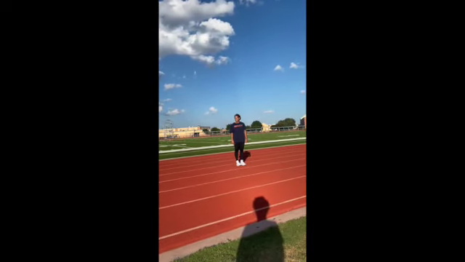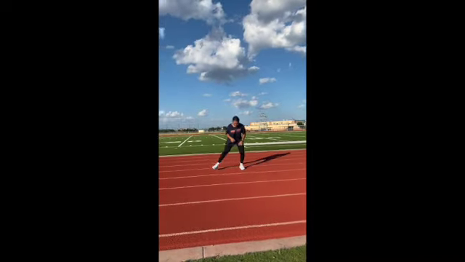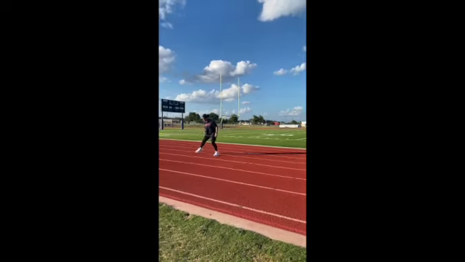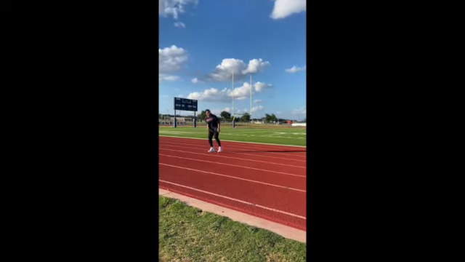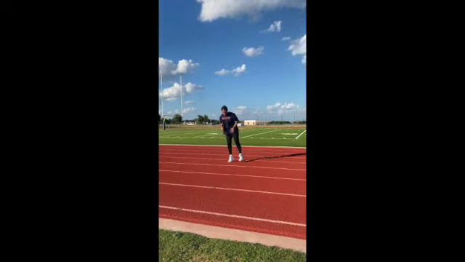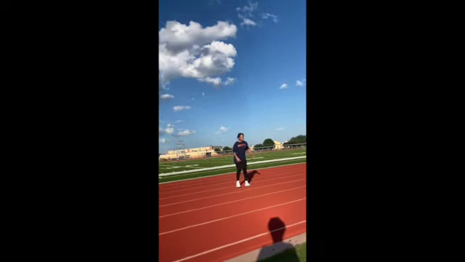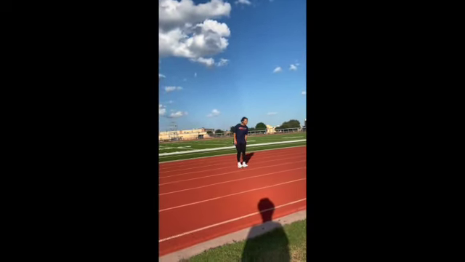And then you can take a couple of seconds of rest in between each one. And then I go for my second set of side shuffles. And this is great to increase blood flow to the active muscles. And this is also a good exercise to increase psychological preparedness for performance.